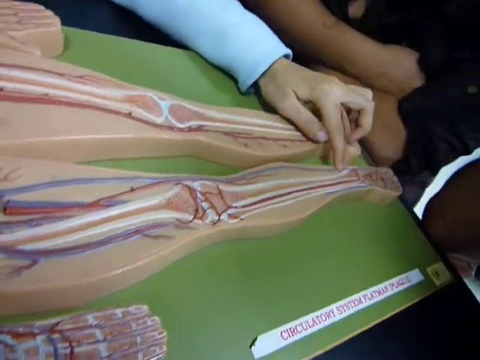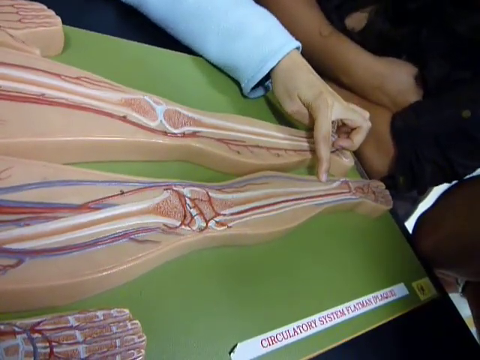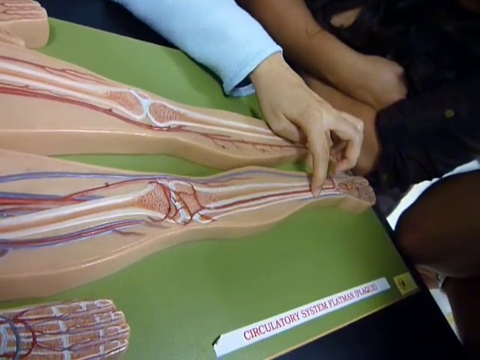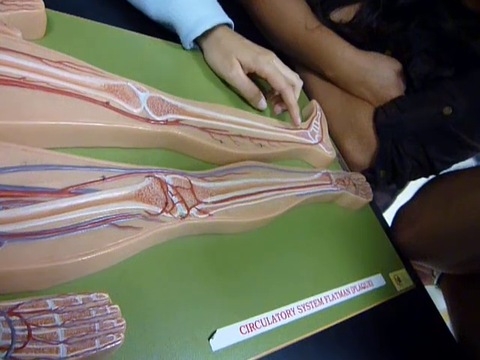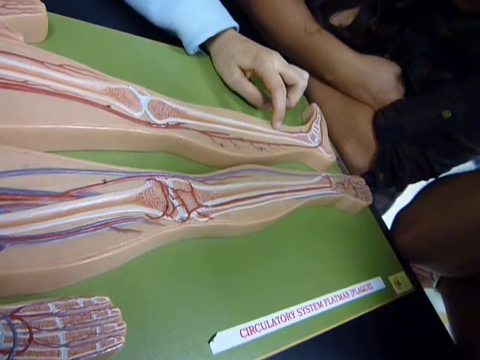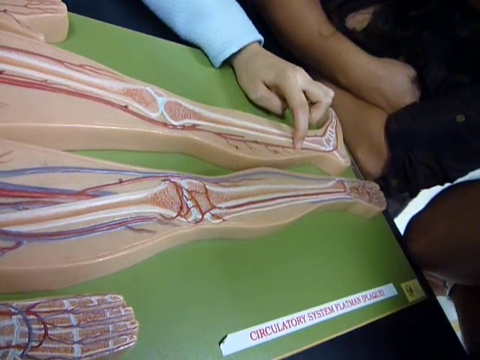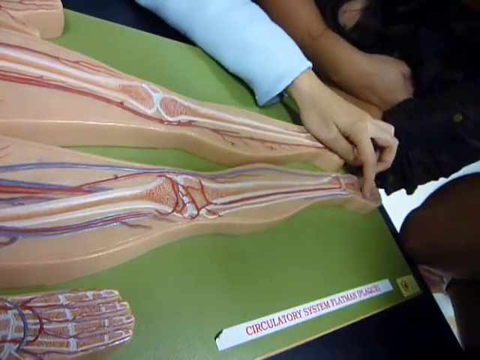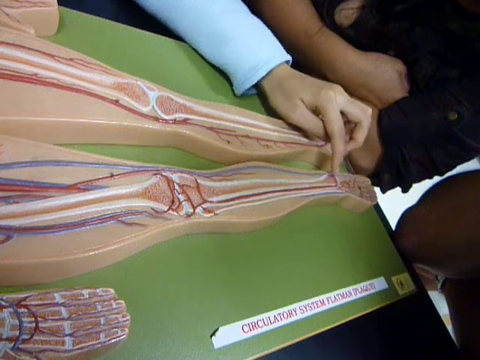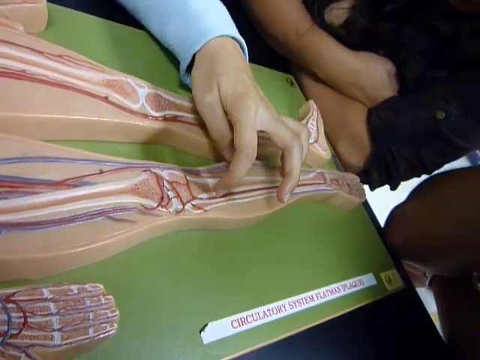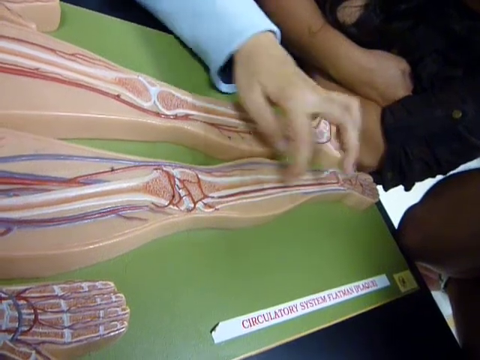This one is the anterior tibial artery, and that's the posterior tibial artery. Vein. This is the anterior tibial artery. This is the posterior tibial artery. So once again, you're looking for the ones that go into the branch. Tibial, anterior, posterior. The one in the middle is the fibular artery.